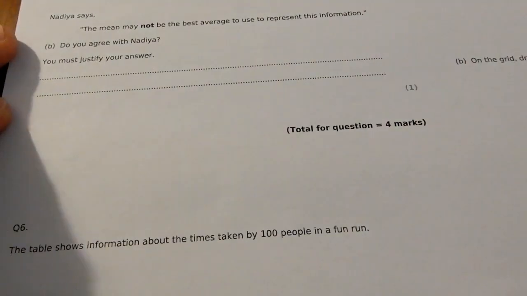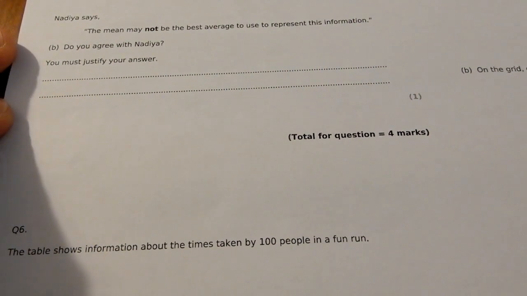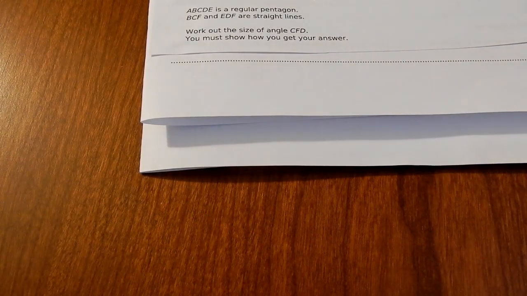Okay, next one. Have I done this one? Yes, I've done that one. Okay, last one. The only one I've got left is that one there.